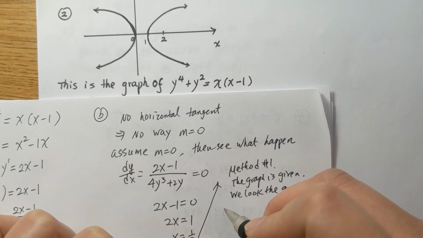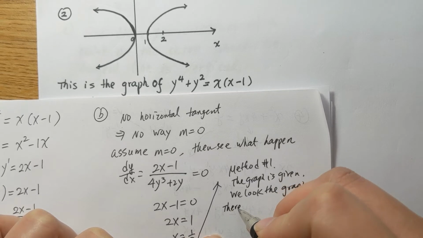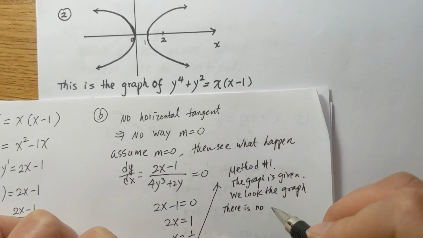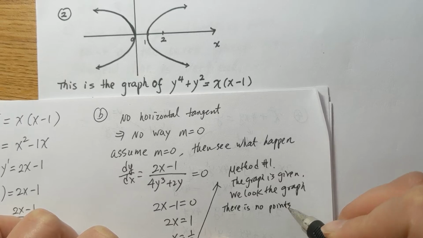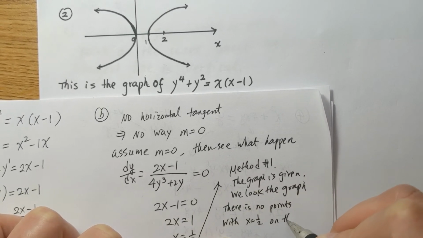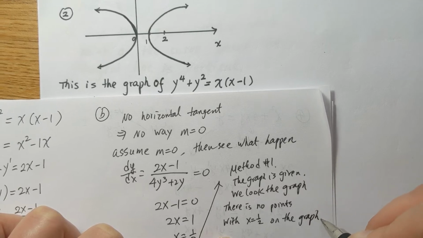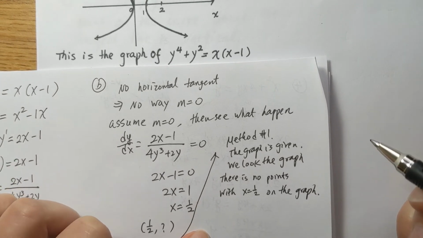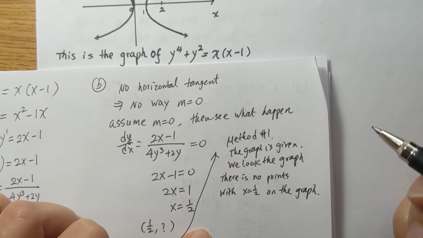So we look at the graph. There are no points with x equals half on the graph. The point does not even exist. Then you cannot draw a line.